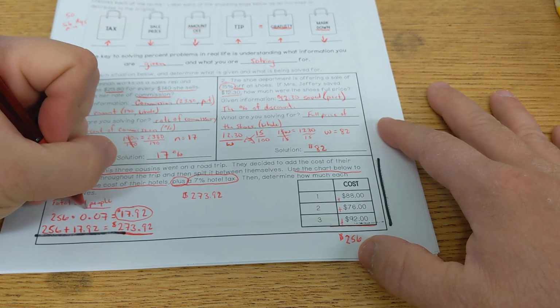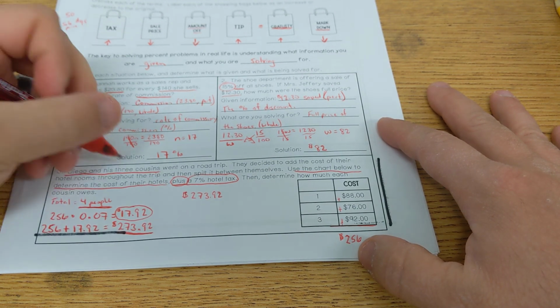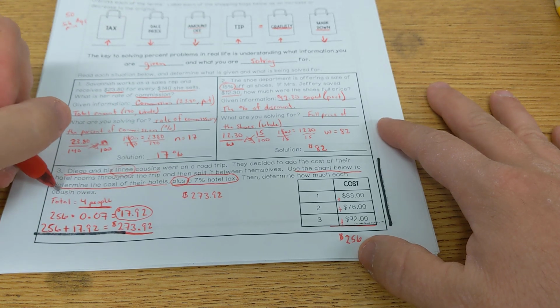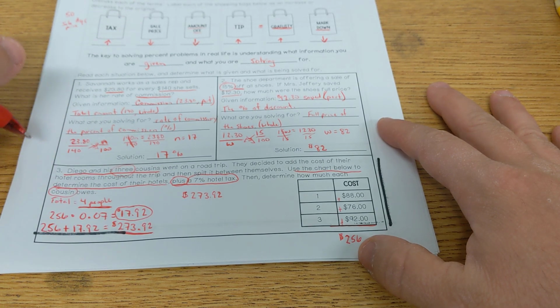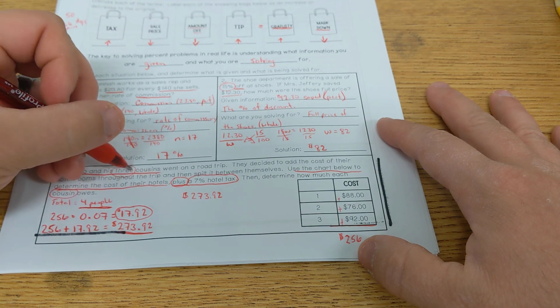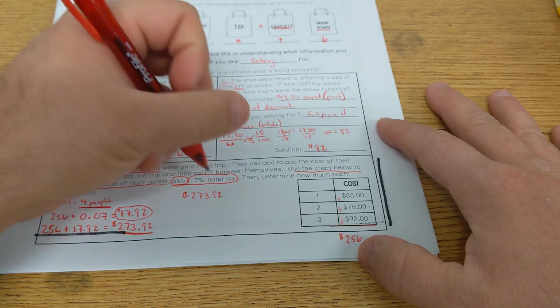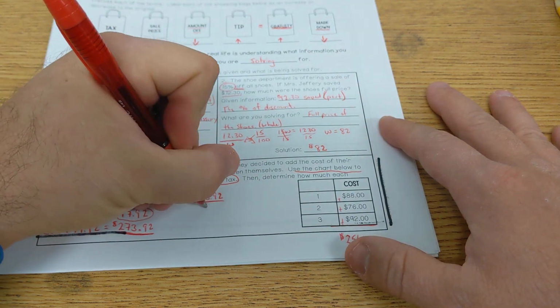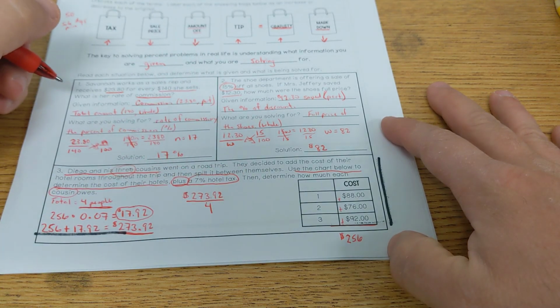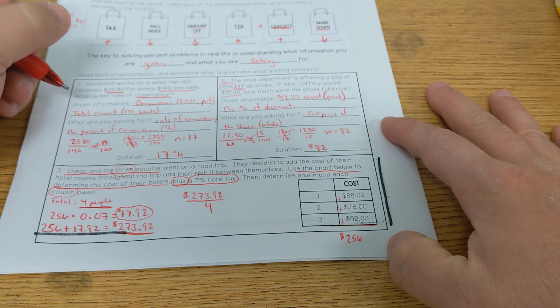Now how many people do I have to divide that by? Not just his 3 cousins, because it says how much is each cousin. Well, Diego's their cousin, so I should divide this by 4. Okay, there's 4 of them together.